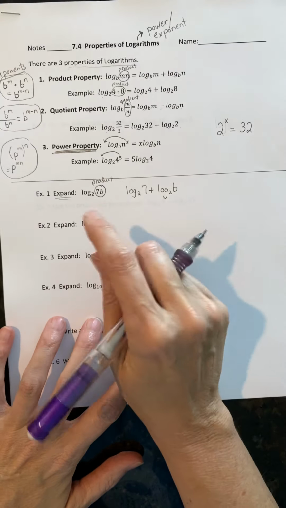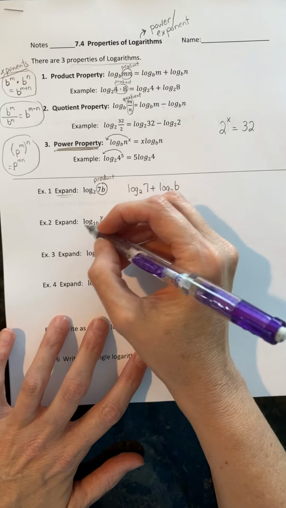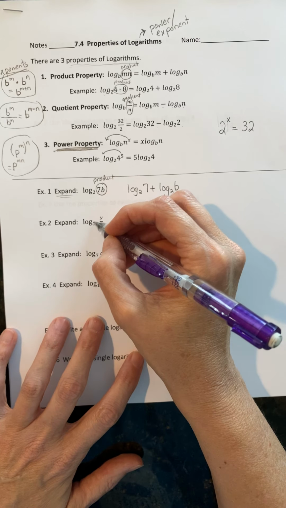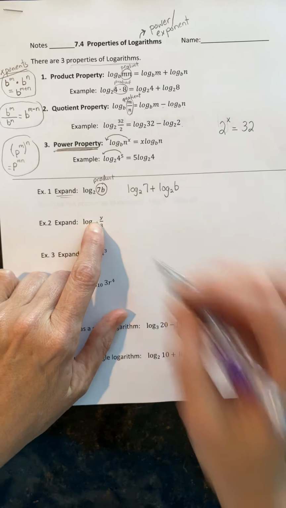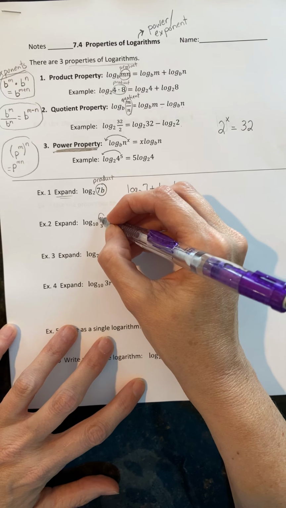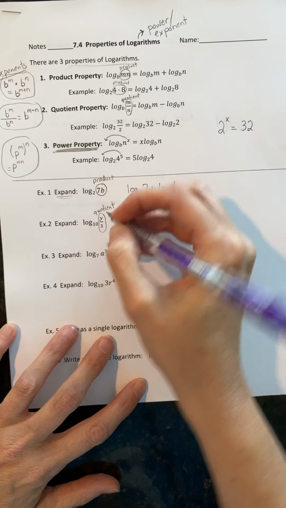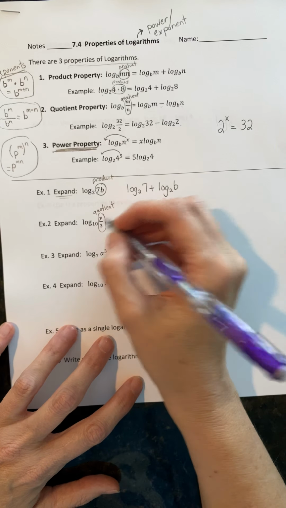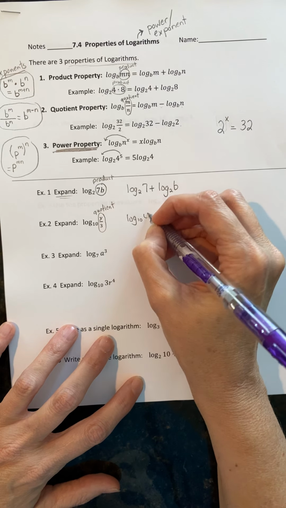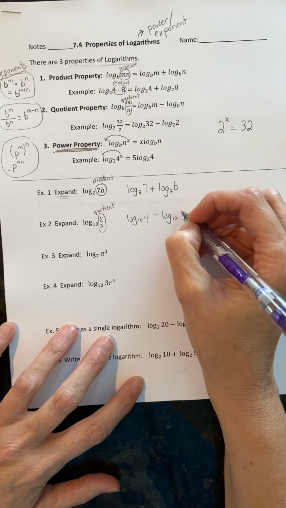And if at any time you want to pause and try some on your own and then press play again, that would be a good idea. So this is the log base 10. Since this is base 10, we don't have to have that little number written down there because it's a common log. This is a quotient, and to separate a quotient, you separate it with subtraction: log base 10 of y minus log base 10 of 3.